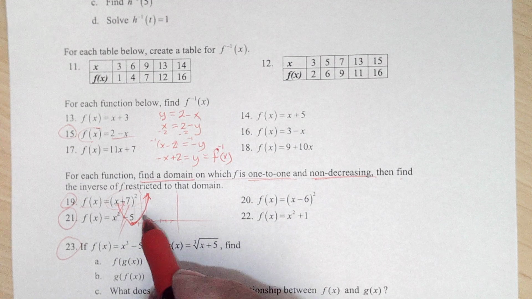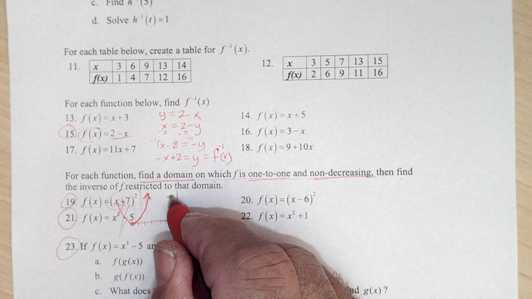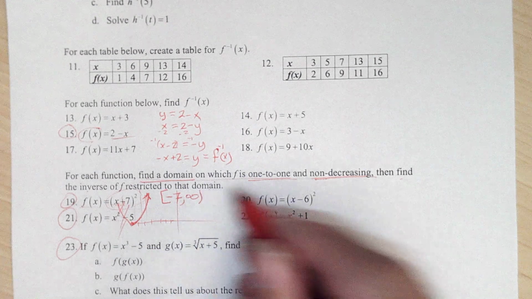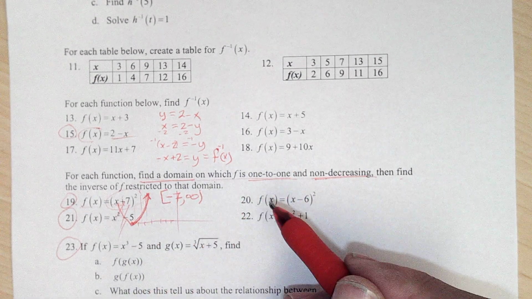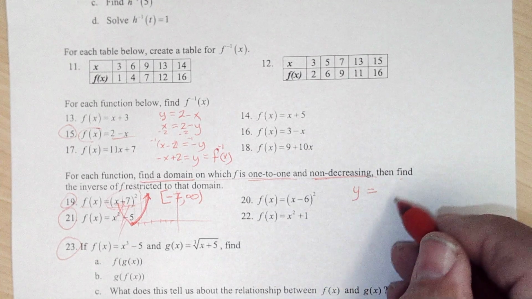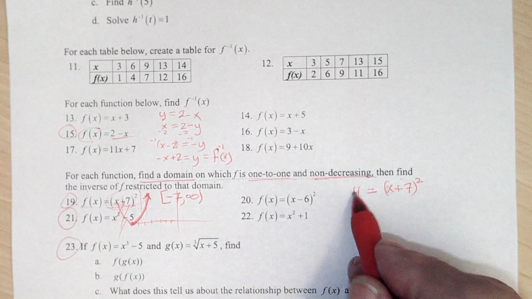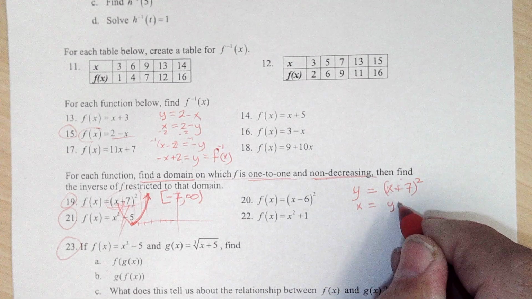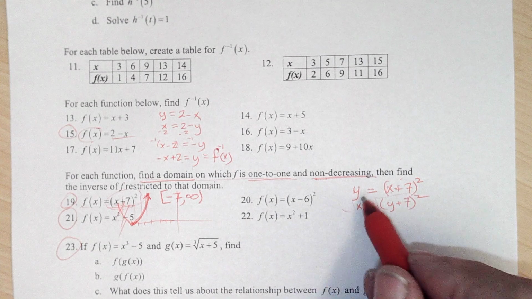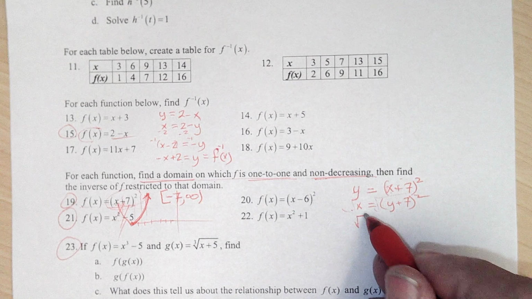So we've got to find the domain that makes this happen. The domain would be from negative 7 to infinity, including negative 7, and its inverse, so we're going to go y equals x plus 7 squared, swap y and x, solve for y, so square root, that's going to be plus or minus, but we're going to use only the plus one.